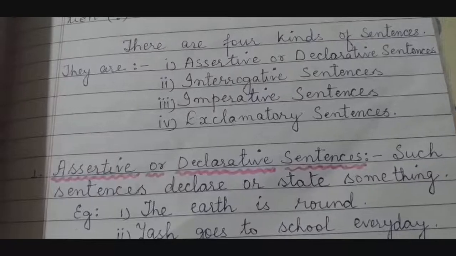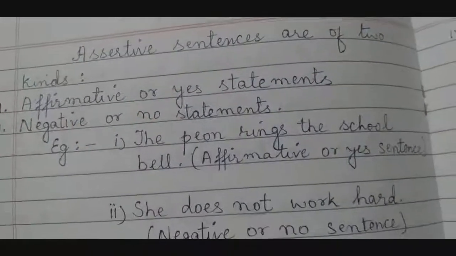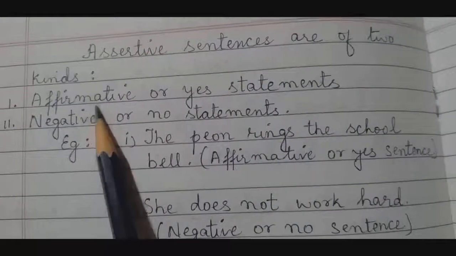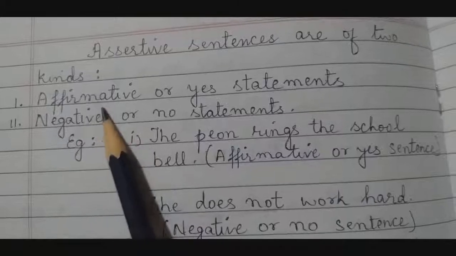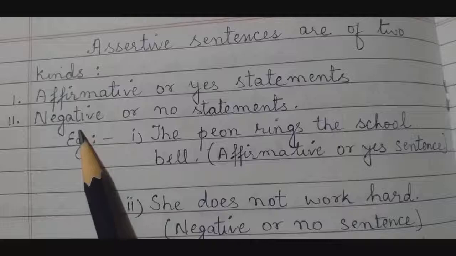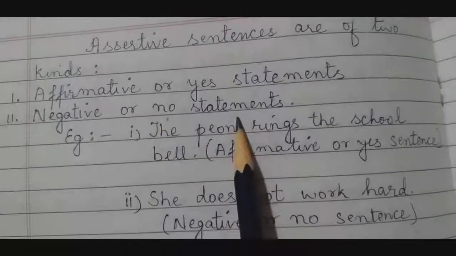So, assertive sentences are of 2 kinds. Now see, assertive sentences are divided into how many kinds? 2 kinds. What are they? Number 1 is affirmative or yes statement, or we can say positive statement. And number 2, negative or no statement, that means we can say negative statements.